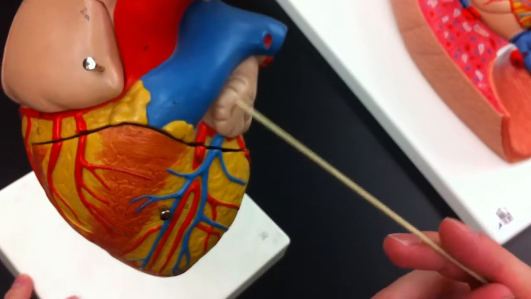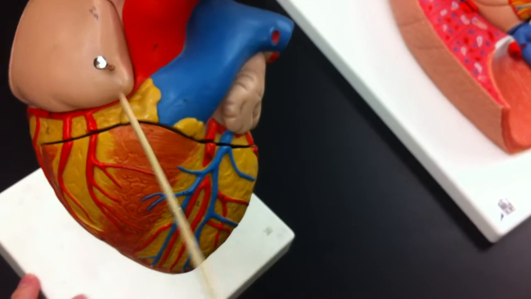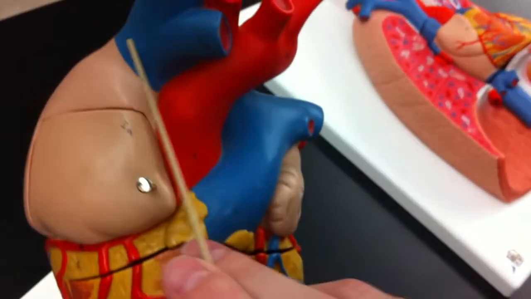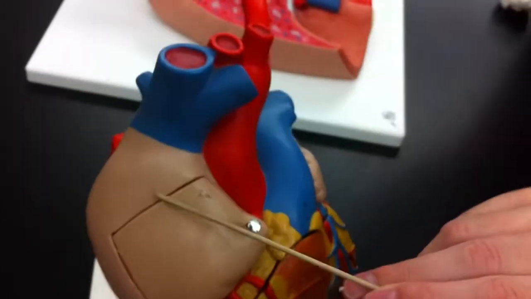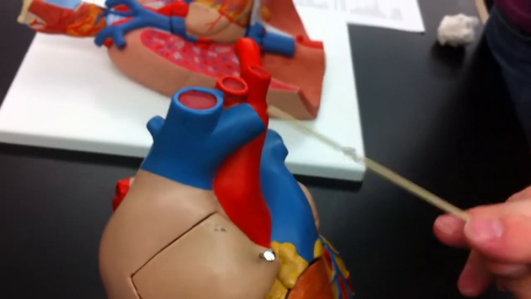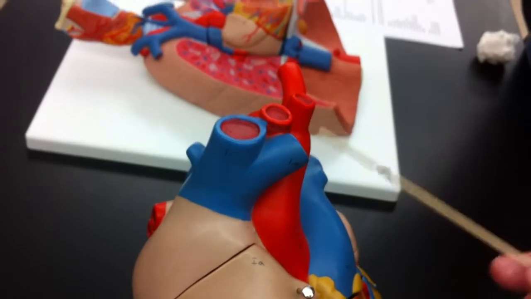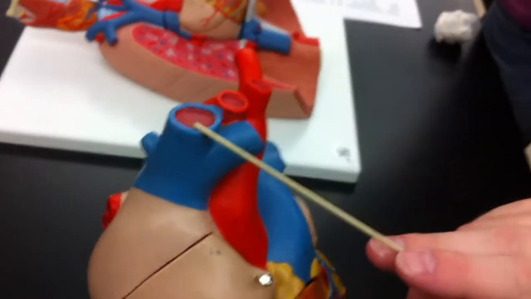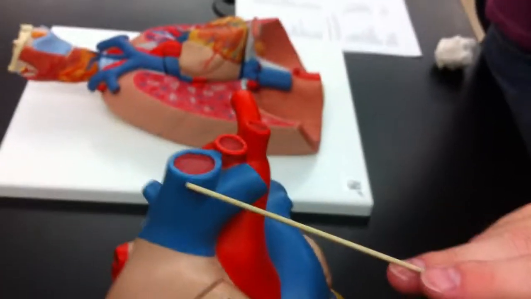From the outside, we can see a lot of the major vessels. So we'll start with superior vena cava here. That's feeding into the right atrium. So feeding into the superior vena cava are these two vessels. So this would be the left brachiocephalic vein and the right brachiocephalic vein.